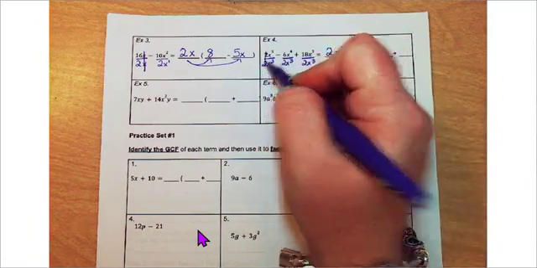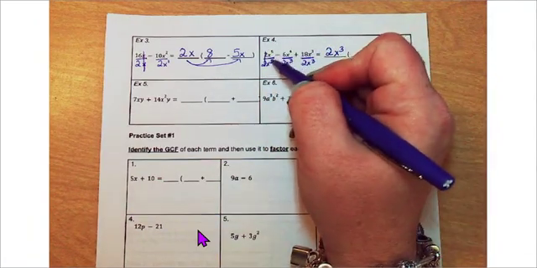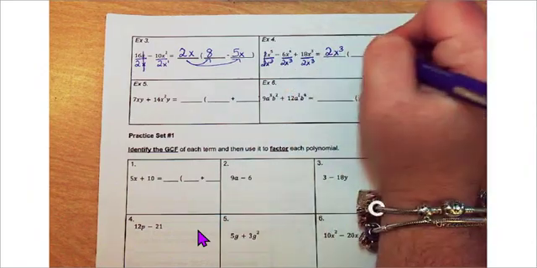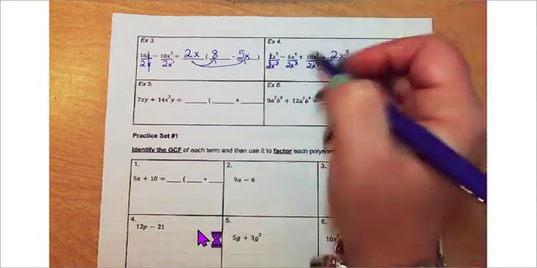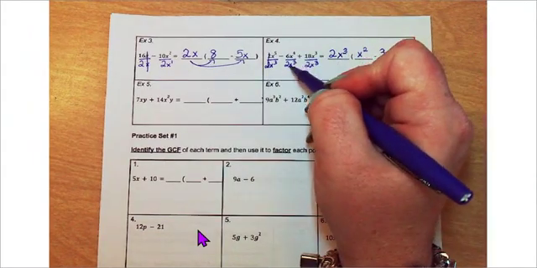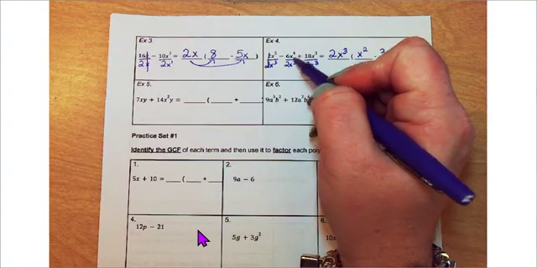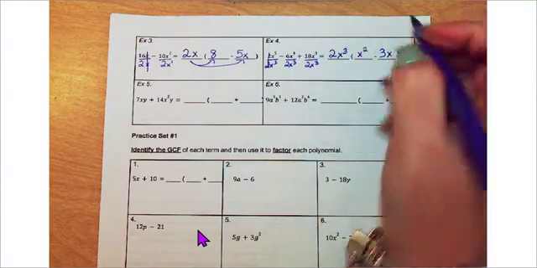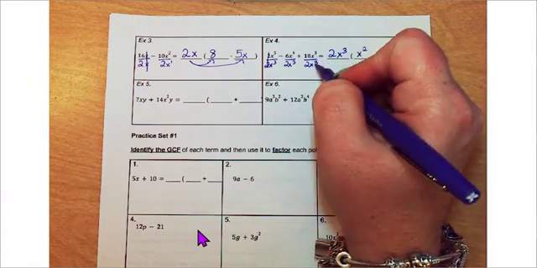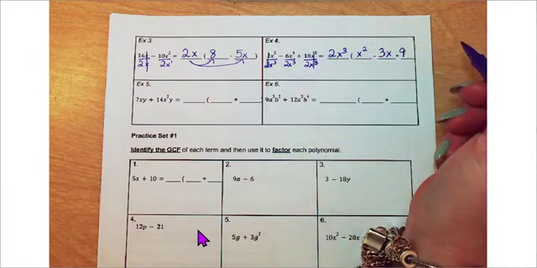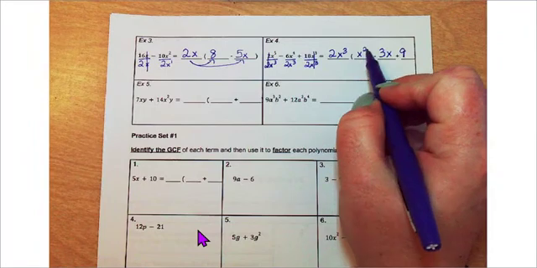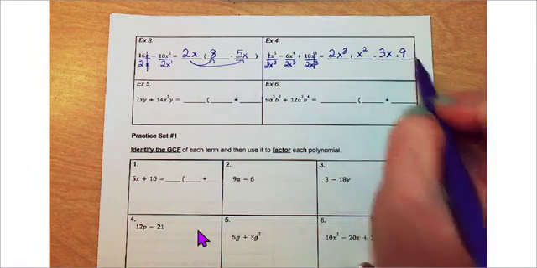2 divided by 2 is 1. x to the 5th divided by x to the 3rd, I'm going to subtract these. 5 take away 3 is 2, so I'm left with an x squared. 6 divided by 2 is 3. x to the 4th divided by x to the 3rd, I subtract those, so 4 take away 3 is just 1x. 18 divided by 2 is 9. x to the 3rd divided by x to the 3rd are the same, so they go away. So here's my finished answer: 2x to the 3rd times (x squared minus 3x plus 9).